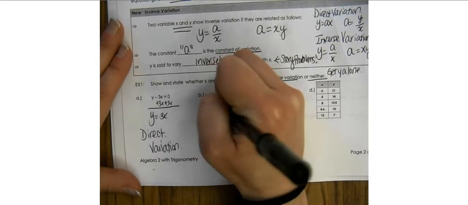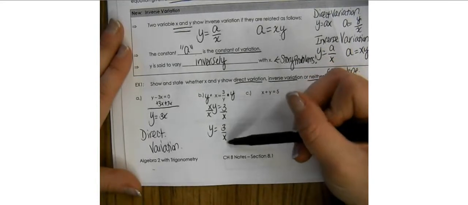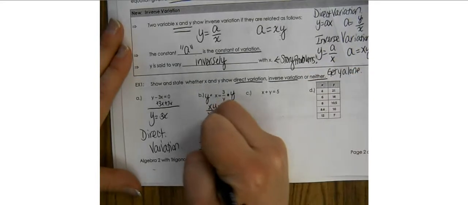For the next problem, I need to get y alone, so what I'm going to do is start off by multiplying both sides by y to get it out of the denominator. So I now have x times y is equal to 3. I'm going to divide both sides by x, and I end up with y is equal to 3 divided by x. Because we are dividing by x, that's what makes it an inverse variation.